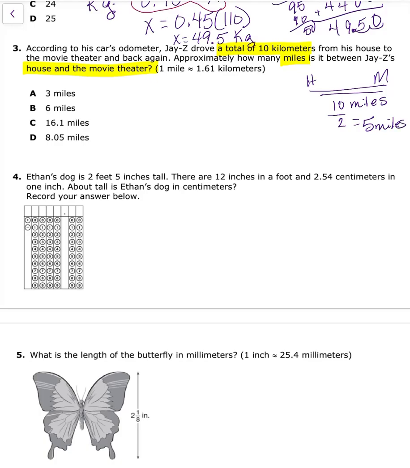All right, so we're doing miles to kilometers. Oops, I didn't label this right. This should not be miles. This should be kilometers. Sorry about that. What happens when you go back and reread the question? You get clarification. All right, so miles over kilometers.